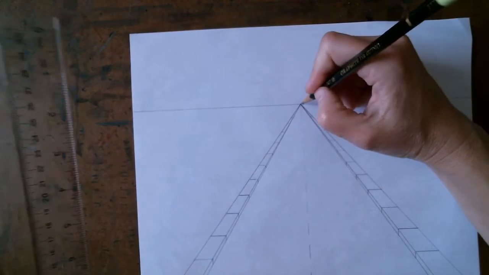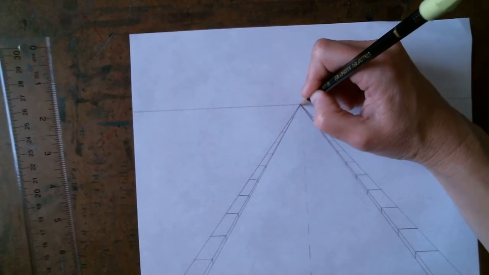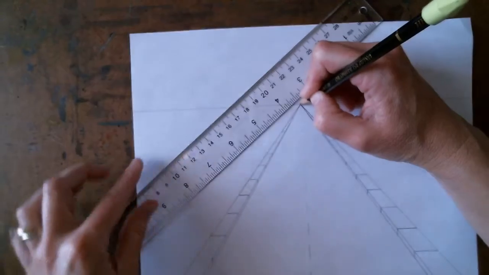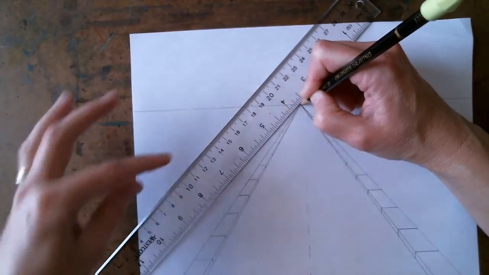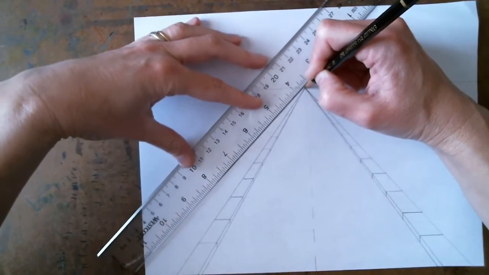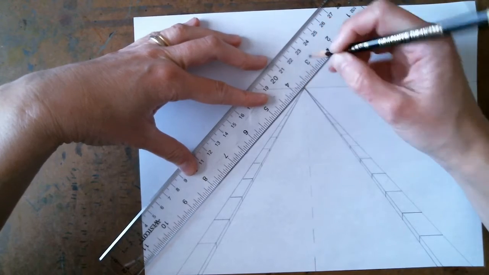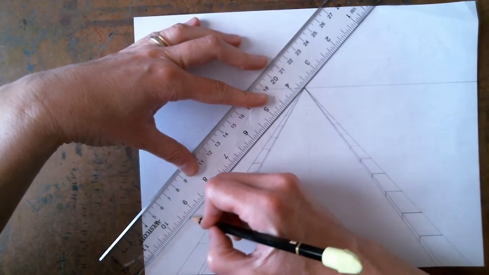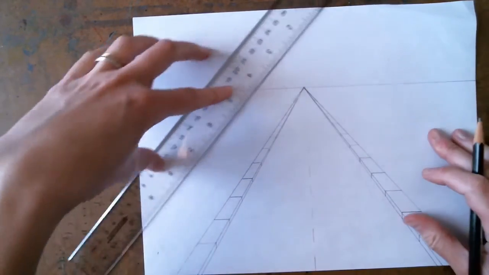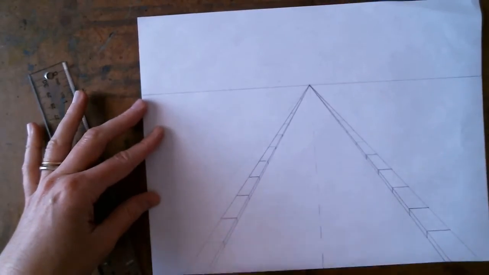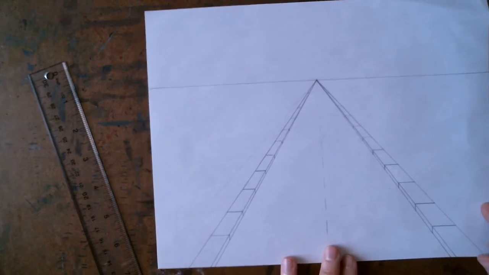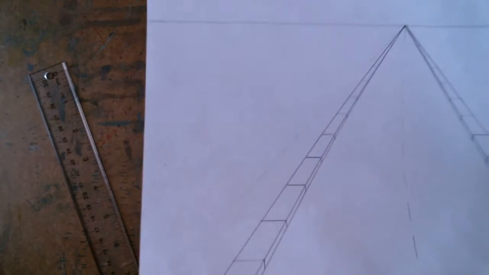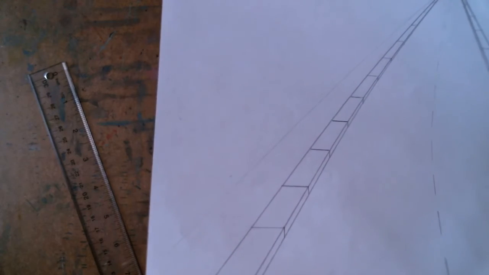For the bottom of my apple tree, I'm putting my pencil back on my vanishing point and my ruler at an angle, at my diagonal orthogonal line, and I'm going to draw a very faint line. This one's just a guideline. It's not very dark across my paper. So see how light that is, so I can erase it when I'm done?